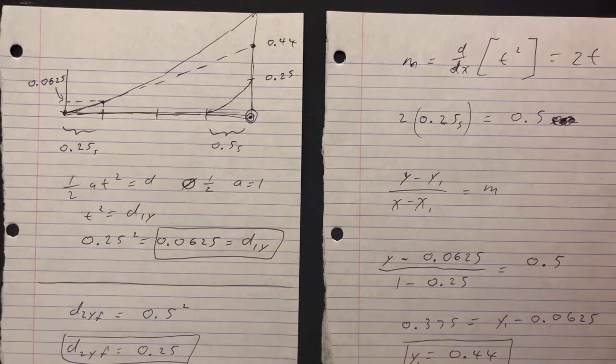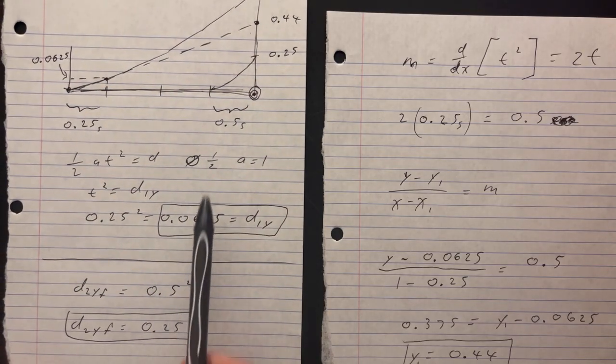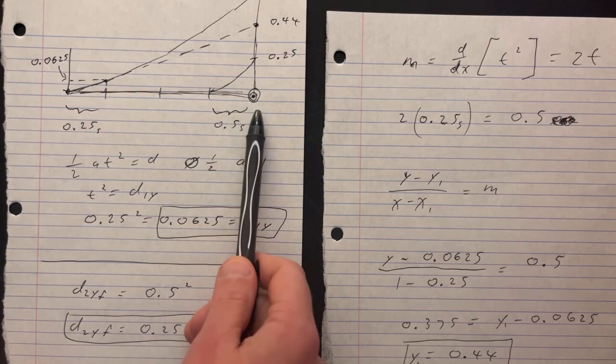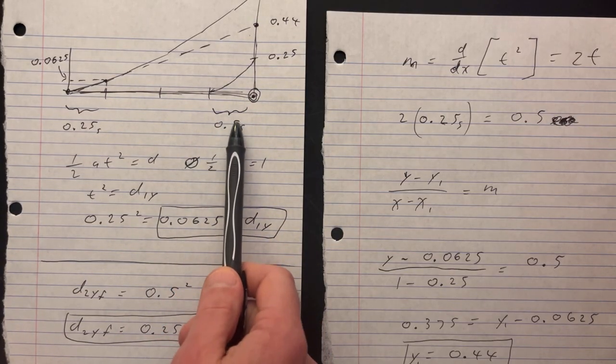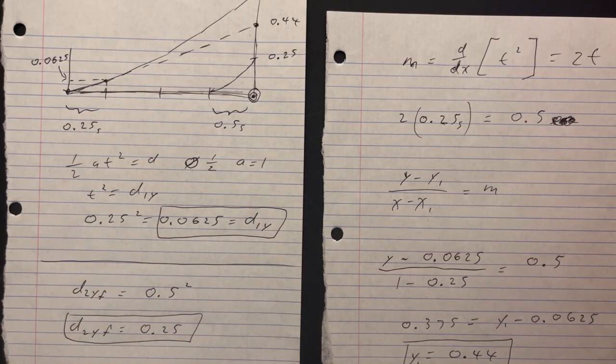0.25 units. The downrange crosswind is the easiest one to solve because we don't have to worry about the slope of a line or anything. We know that that bullet is in the crosswind for 0.5 seconds, so we know it gets blown off course 0.25 units, and it's that simple.